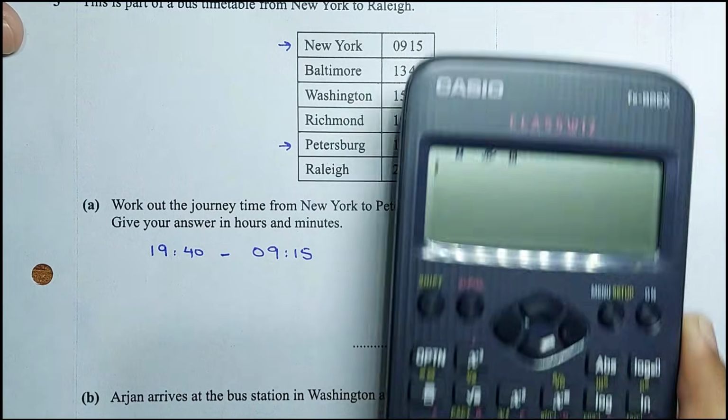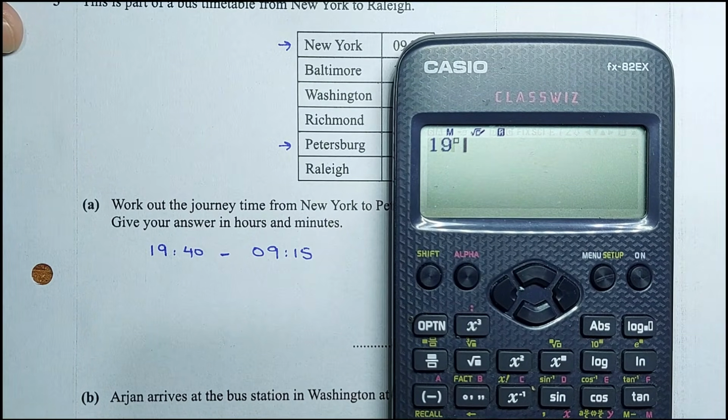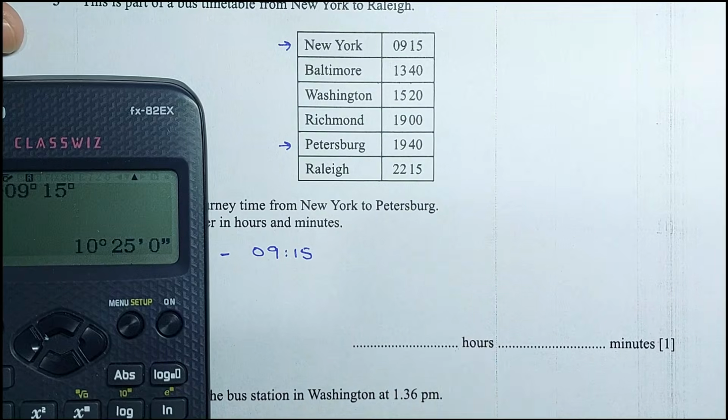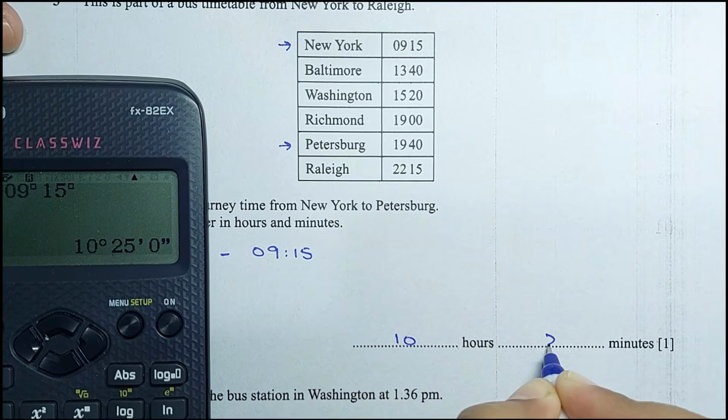All right, so let me use a calculator. 19 hours and 40 minutes, subtract 9 hours and 15 minutes, gives 10 hours and 25 minutes. So this is 10:25.